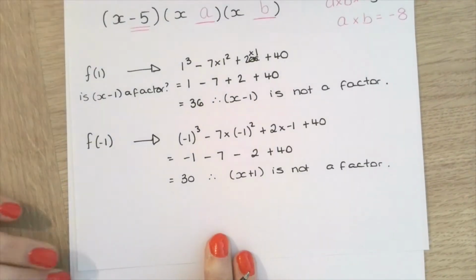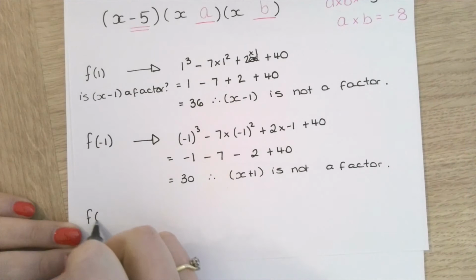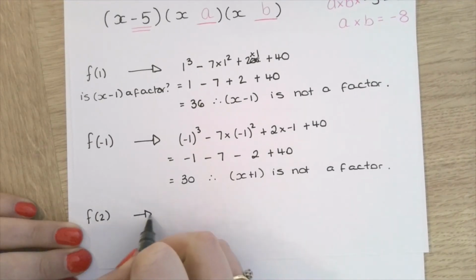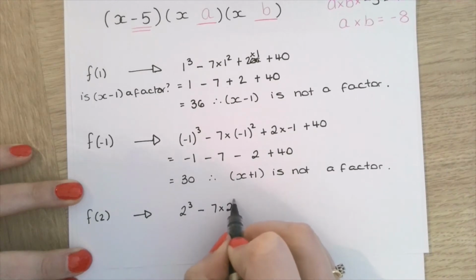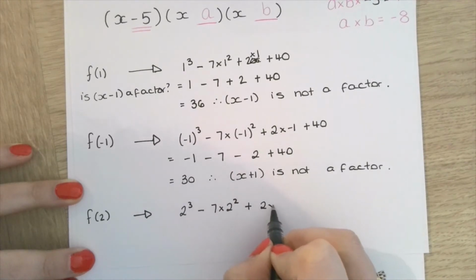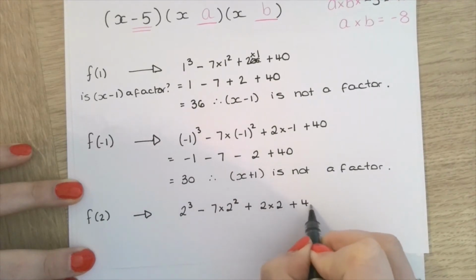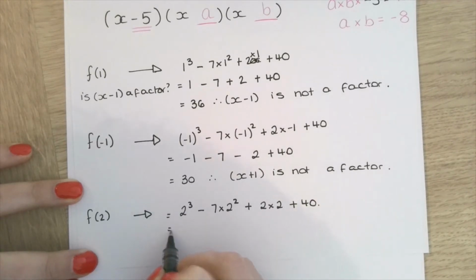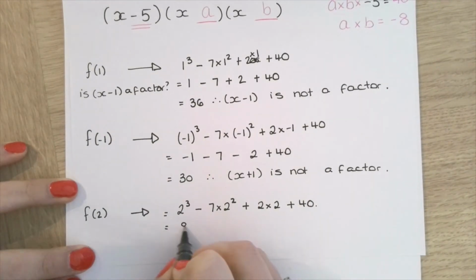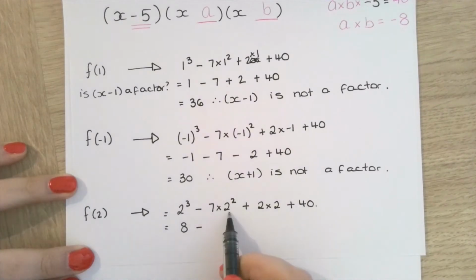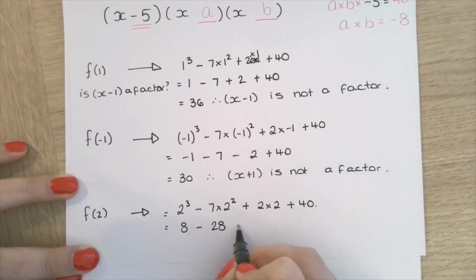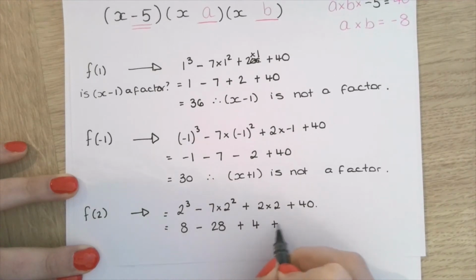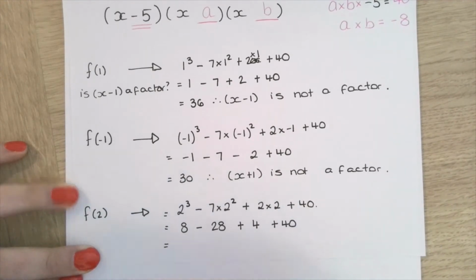My next easiest number to think about is f of 2. So 2 cubed minus 7 times 2 squared plus 2 times 2 plus 40. So I get 8. 7 times 4 is 28, plus 4, plus 40.